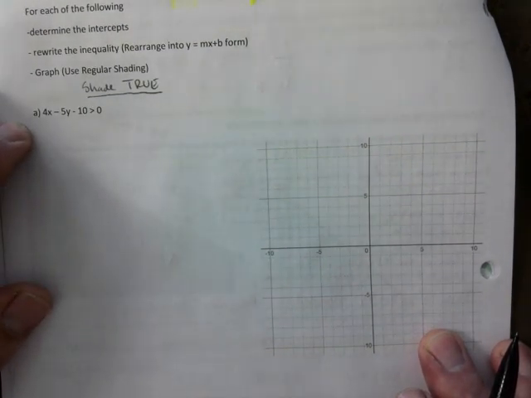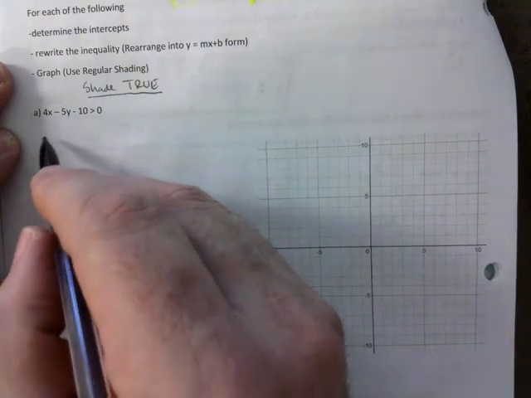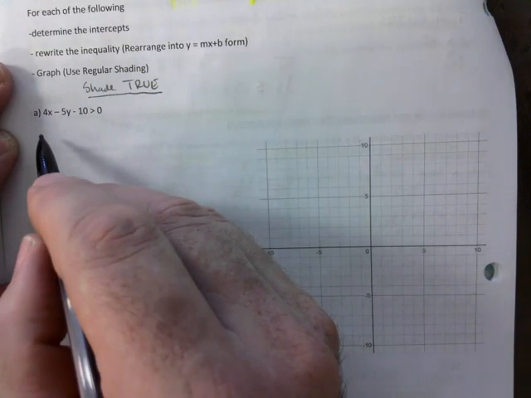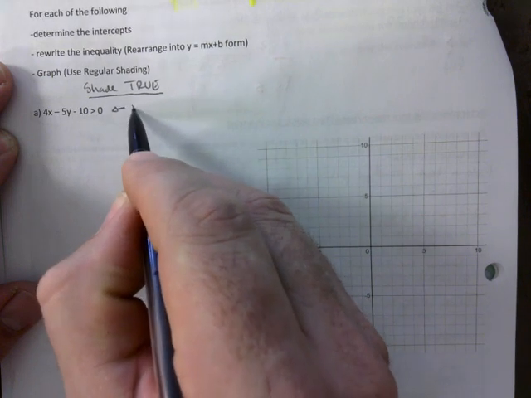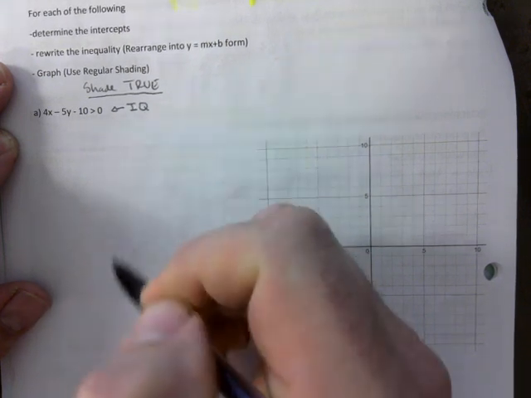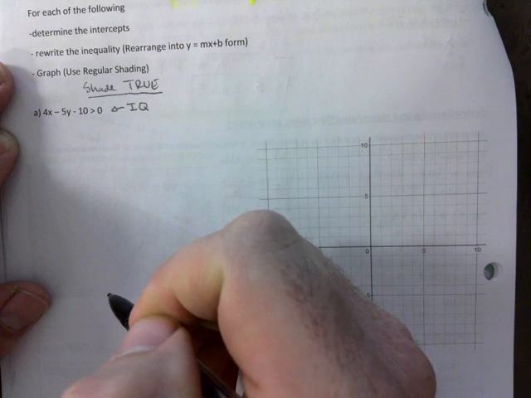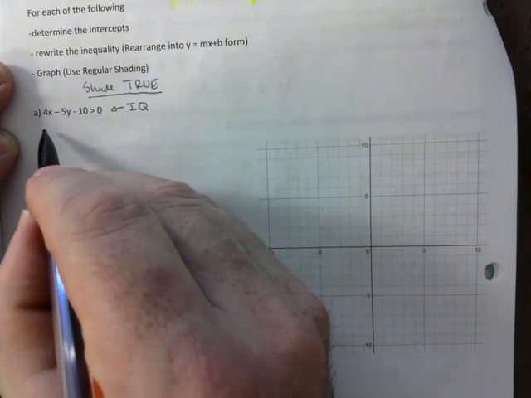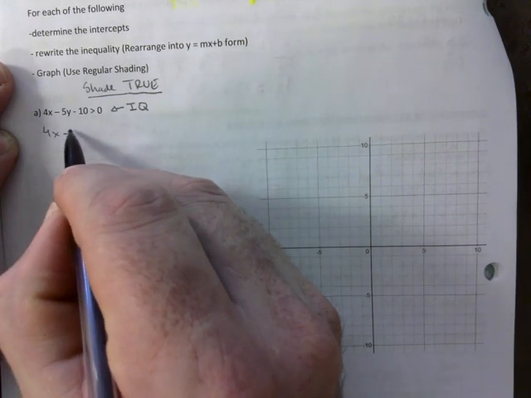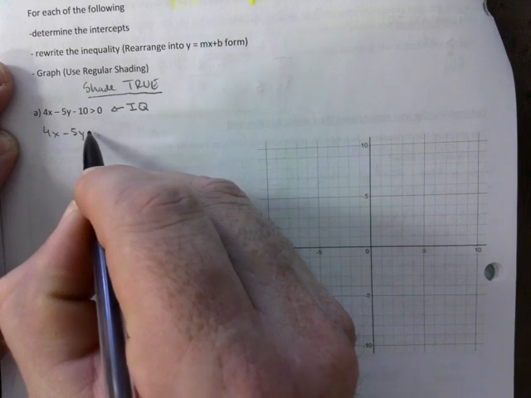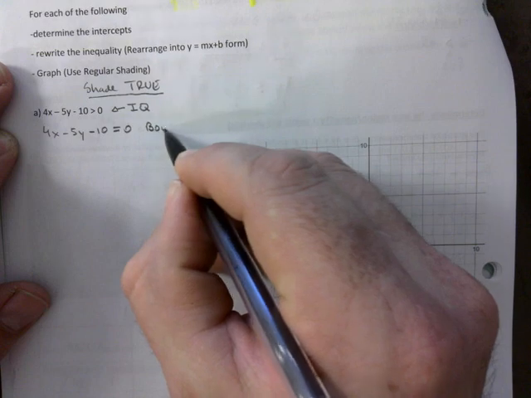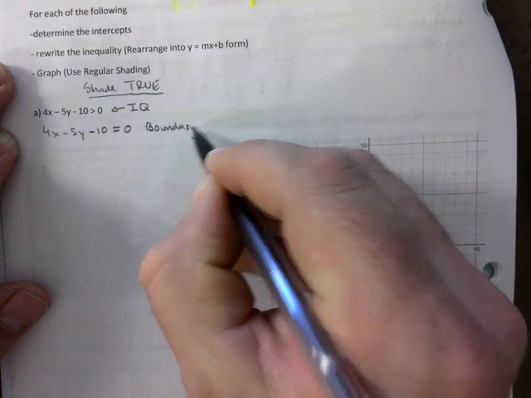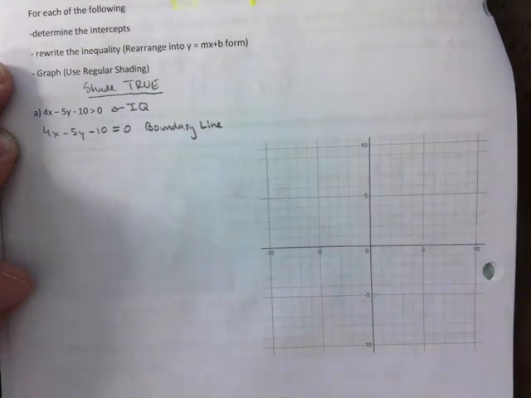Okay, so I'm going to find the x. You need to understand that this is an inequality, which will result in shading. The boundary line, watch this, boundary, is going to determine where I shade.